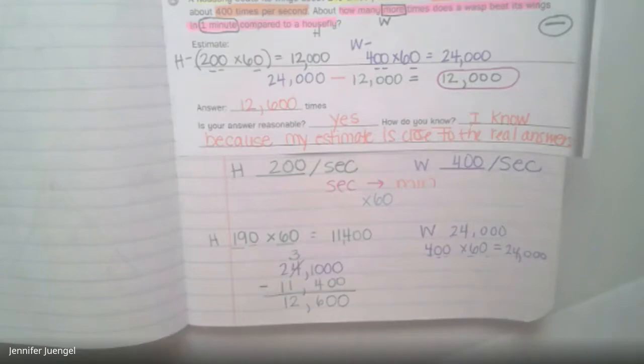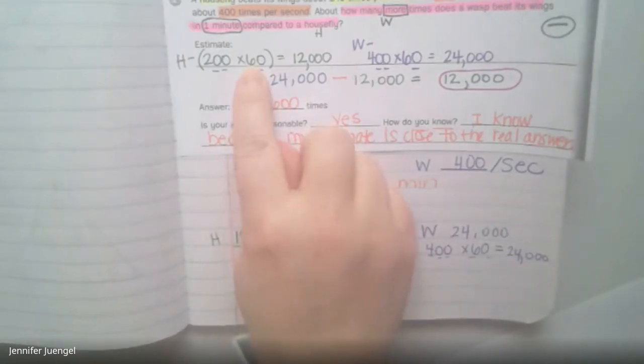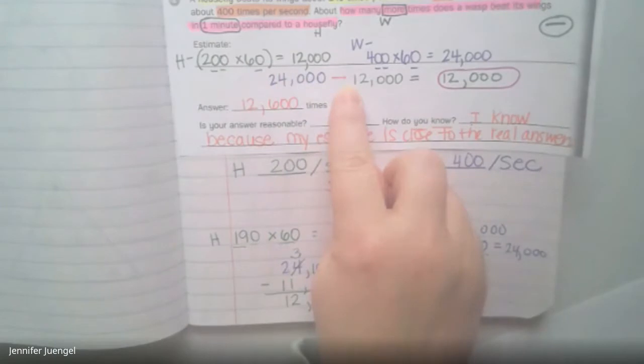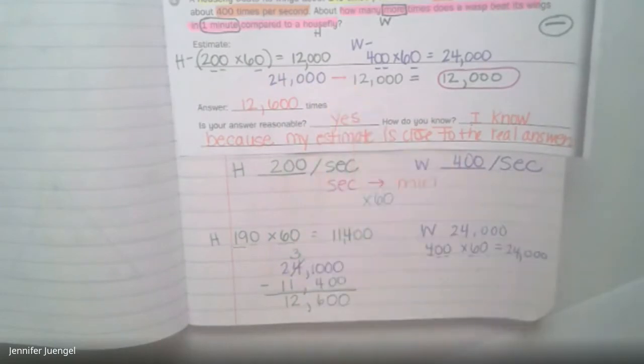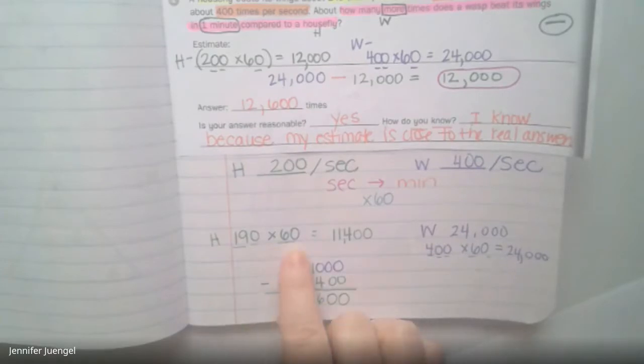Then you might have to do more than one operation like we did. First, we had to do multiplication. Then we had to do some subtraction. And then after you make the estimation, you got to do all that work again with the real numbers. So this is going to take time. You have to give yourself lots of time, lots of grace, lots of patience, and persevere through these problems because they do take some time.